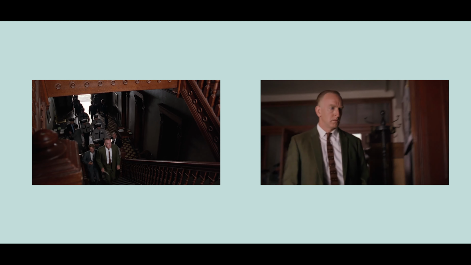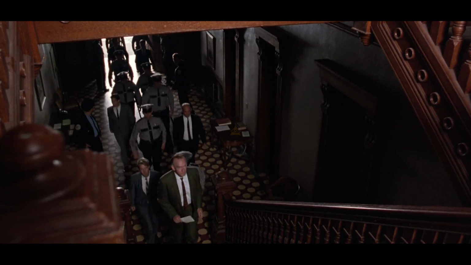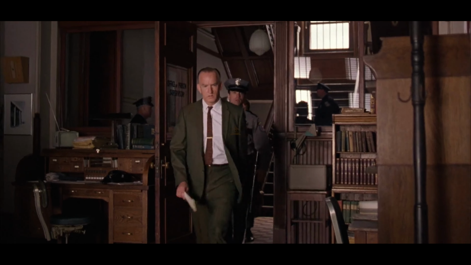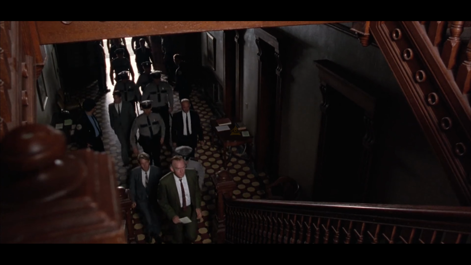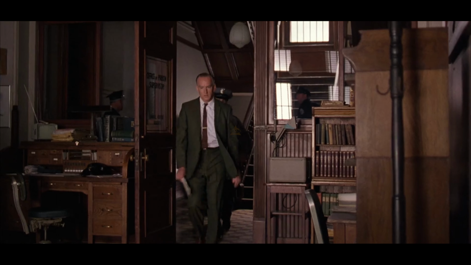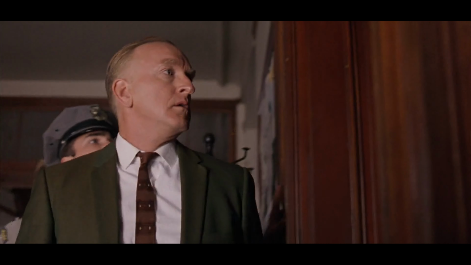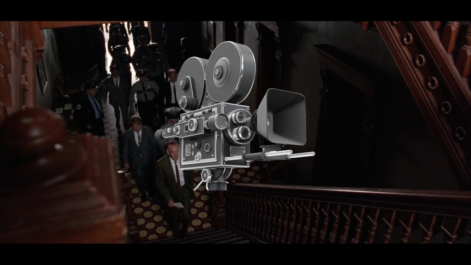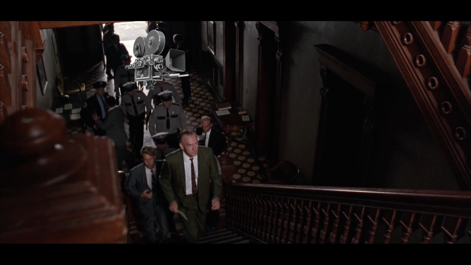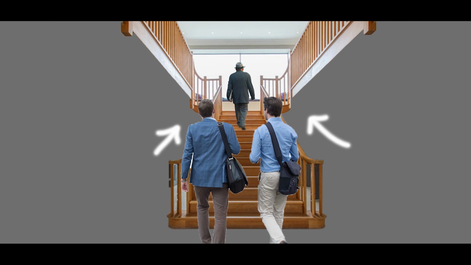So let's break down part 1, where we see police officers coming towards Norton's office. Camera placement. So we see police officers coming towards the camera. Cut to another shot, same thing. As police officers were getting closer and closer to arrest Norton, it builds up tension. Just imagine if the camera was placed at the opposite side of the staircase. It would have looked like police officers going away and it would have made us an observer.